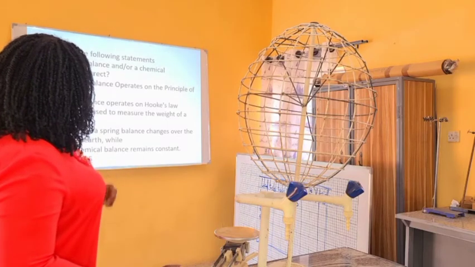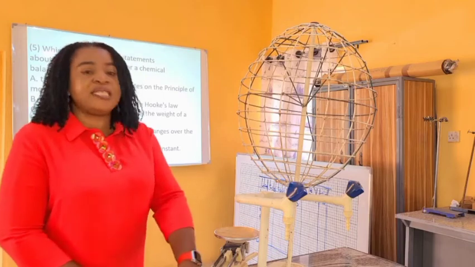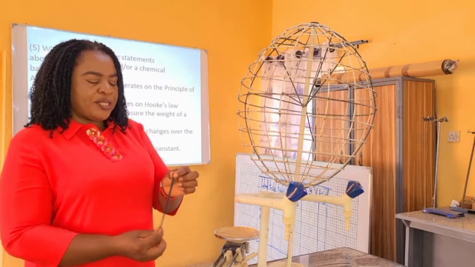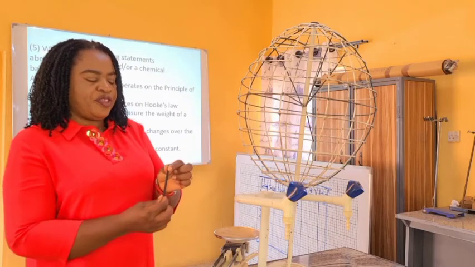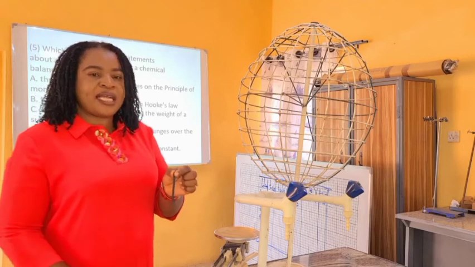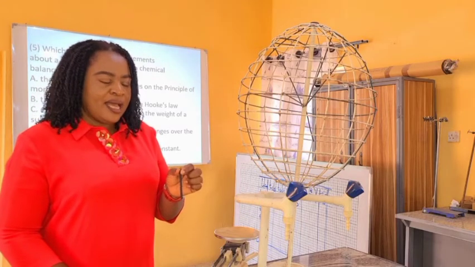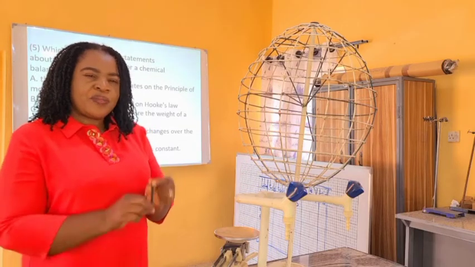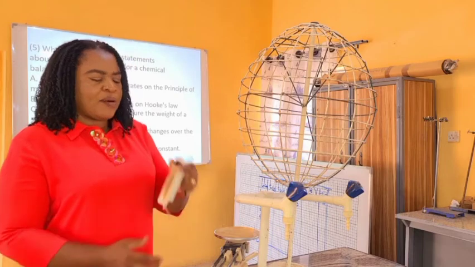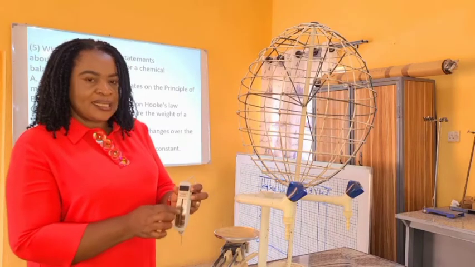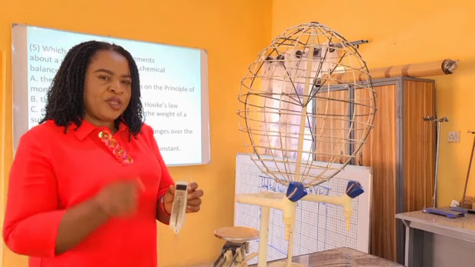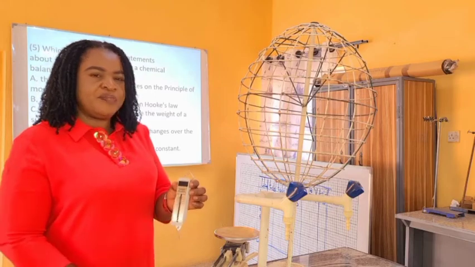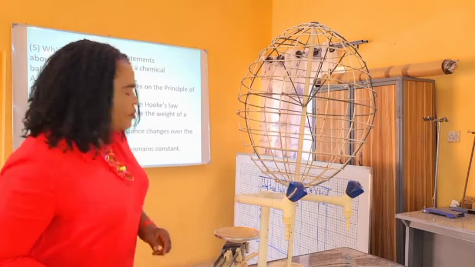B, the spring balance operates on Hooke's law. See our spiral spring. When you add force here, it stretches, and when you remove the force, you notice that it goes back to its original length, and this is Hooke's law of elasticity. So this is our spring balance. Look closely inside. You will see that it operates on the property of a spiral spring, and when you draw it and remove the force, it goes back to its original length. So our option B is correct.